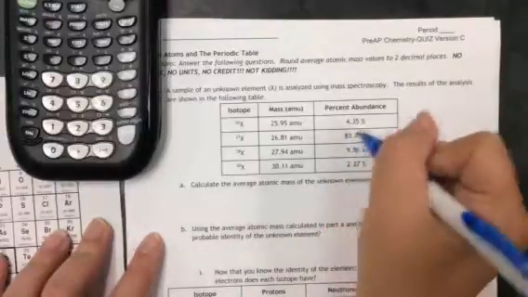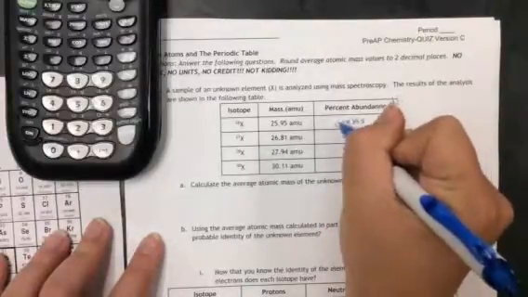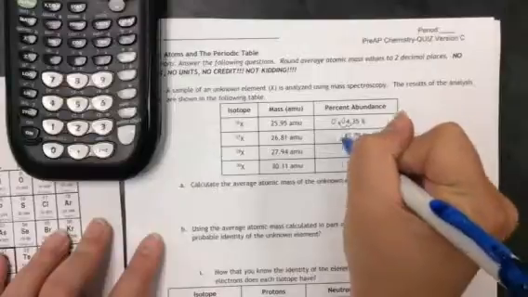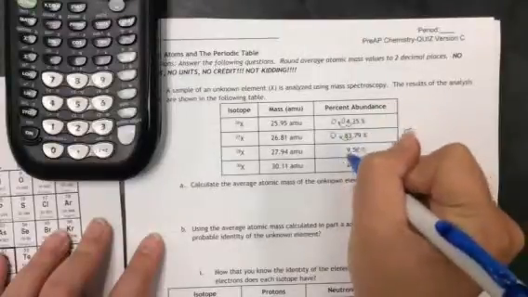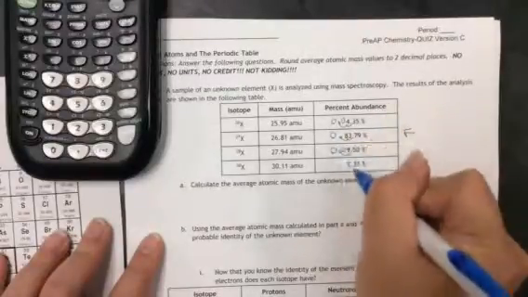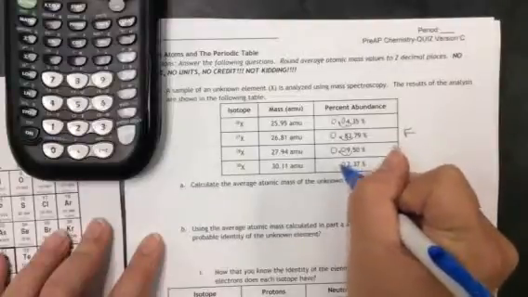So these are all percent, so move them over twice. 1, 2.